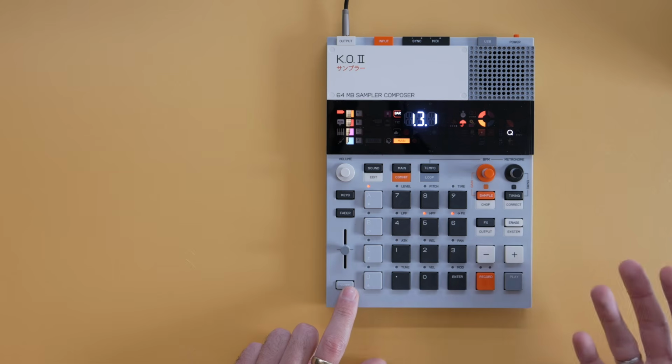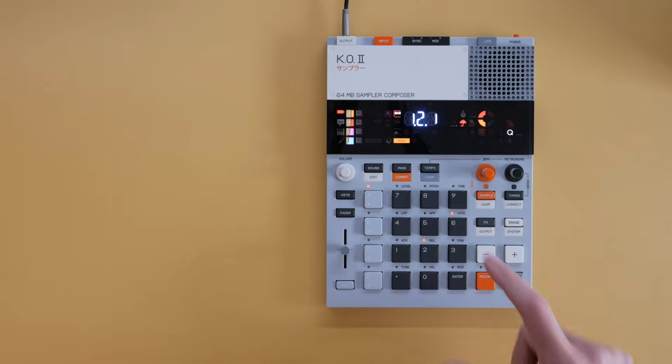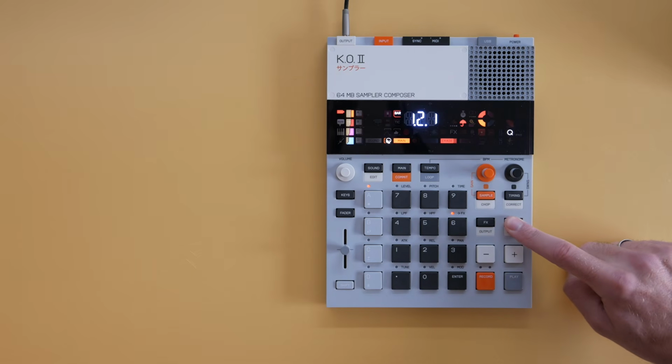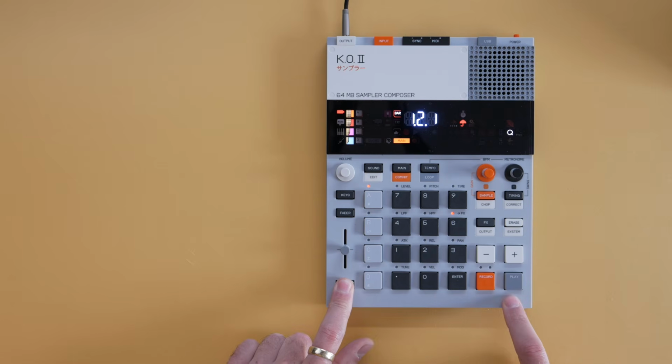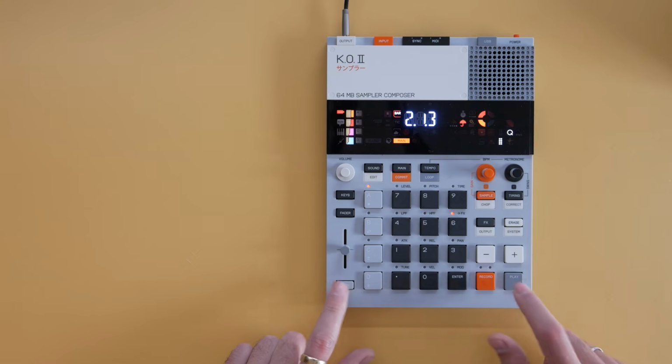And it doesn't only work by adding things, but you can also remove things. So let's remove this snare. I press erase and the snare, and now it's gone. You can hear it like this. So my first snare is gone.